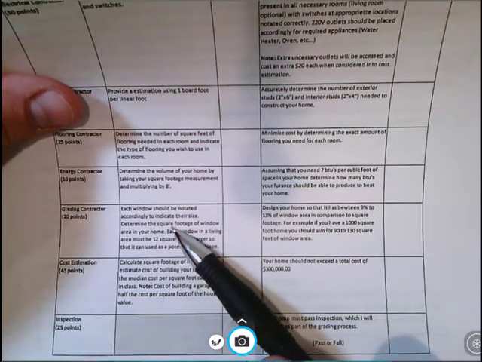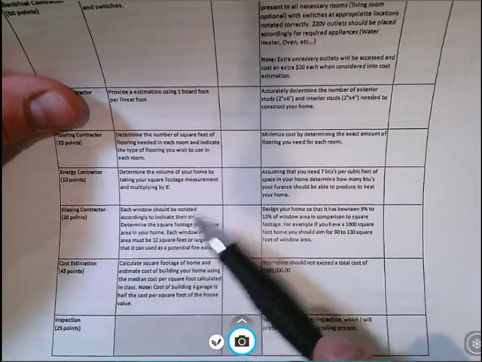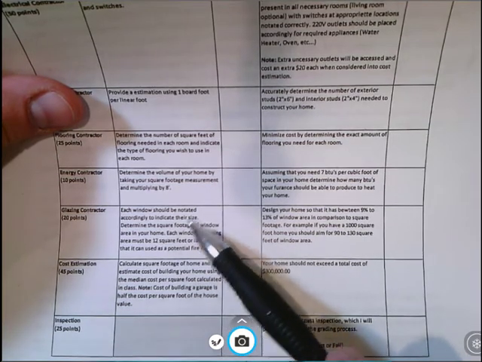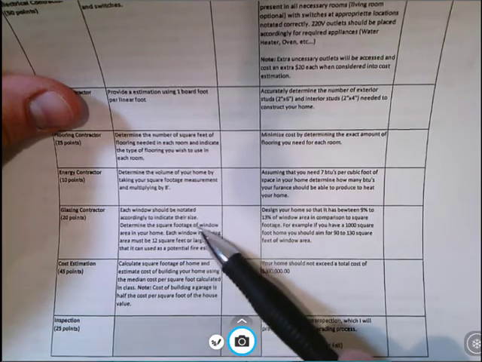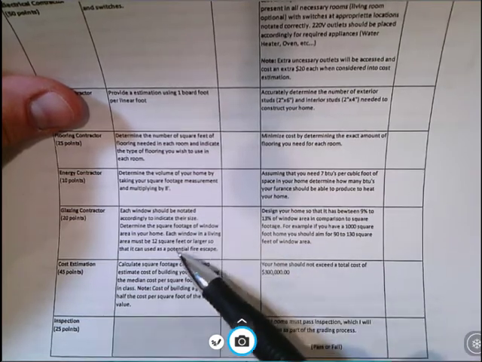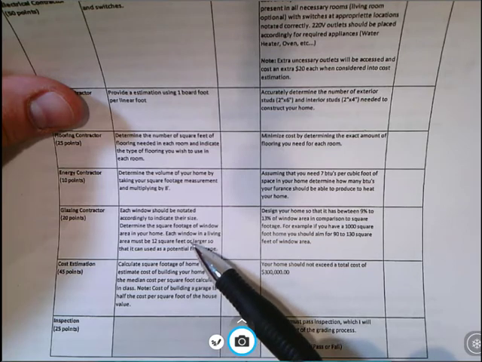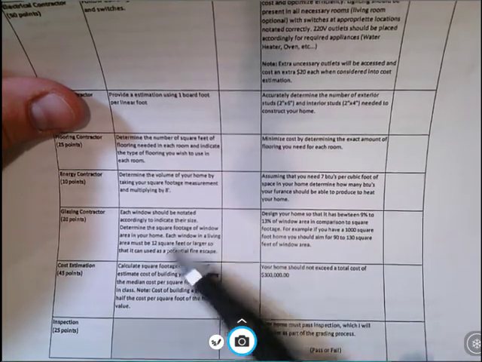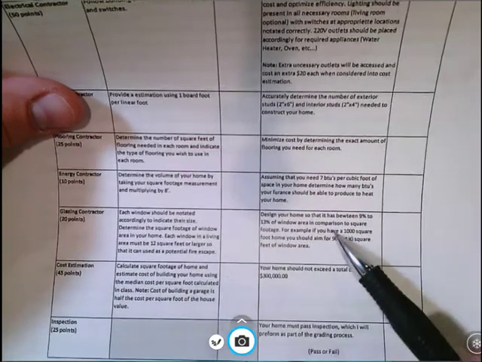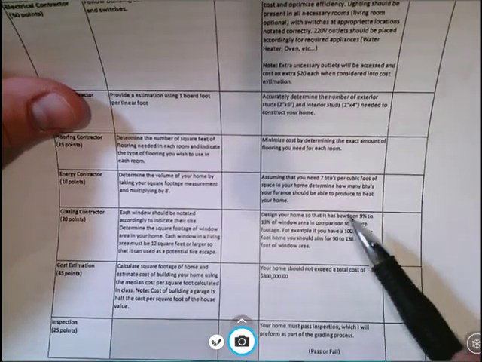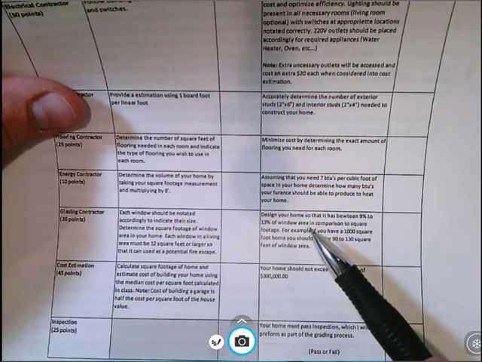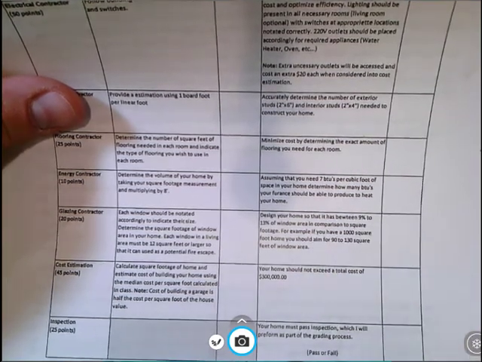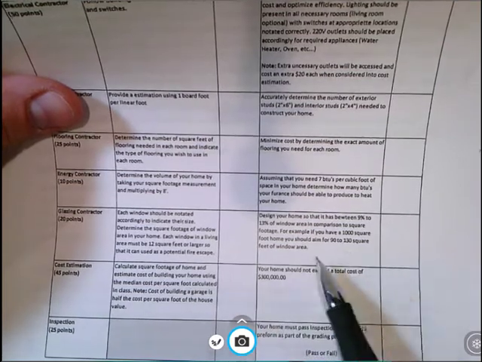Glazing contractor, BPP 10. You should be able to calculate, first, notate your windows for size and that type of thing. Each window in a living area must be 12 square feet or larger so that it can be used as a potential fire escape. So those are minimums, but then where you optimize is making sure that the window area of your home in comparison to your square footage is between 9 to 13%. 10% is kind of that sweet spot, but I give you a little bit of a range.